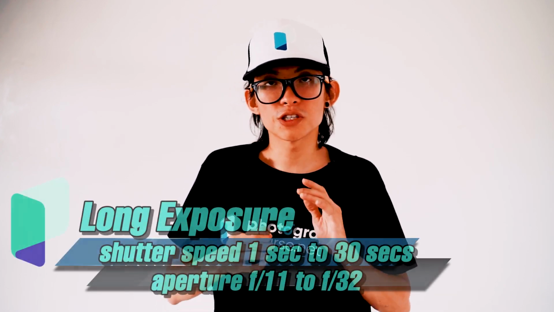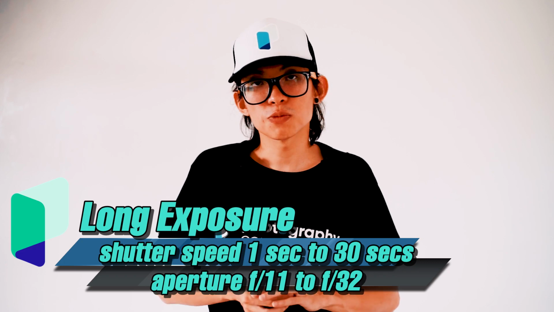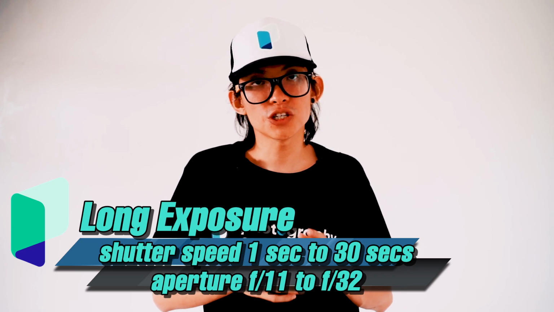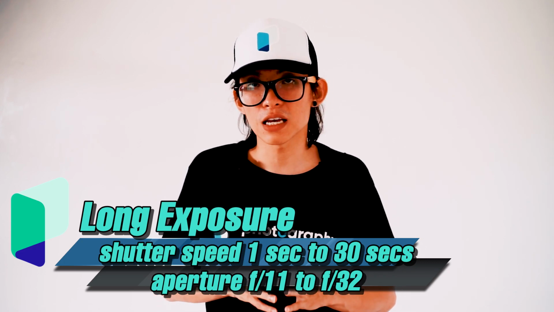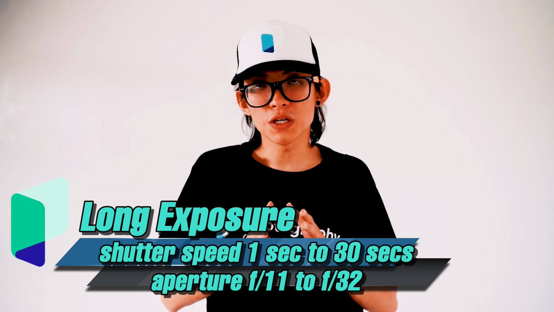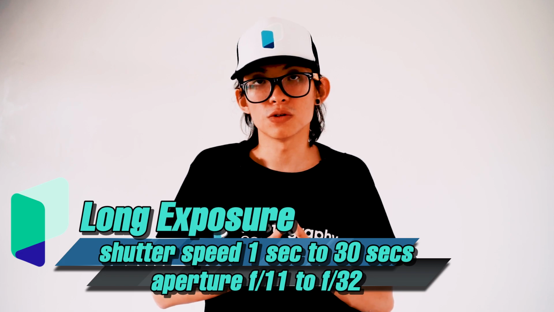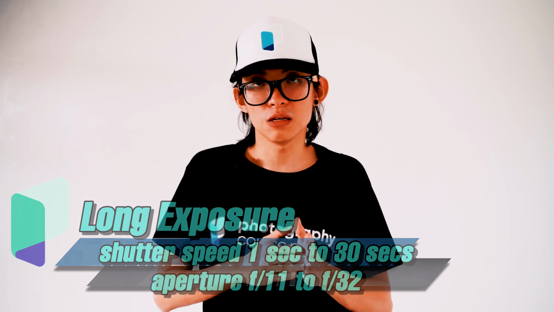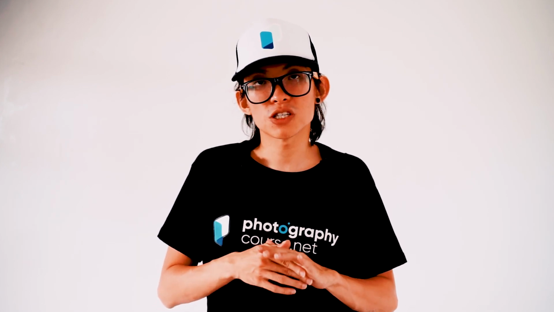Number two is to choose the correct shutter speed. Long exposure photography usually requires a shutter speed between 1 to 30 seconds. Make sure your aperture is set to a larger f-number, typically between f/11 and f/32, for maximum sharpness throughout the image. You may also want to set your camera to bulb mode, which opens the shutter for as long as you like.